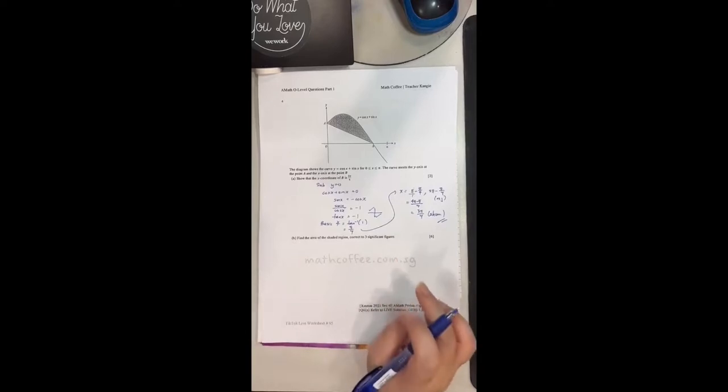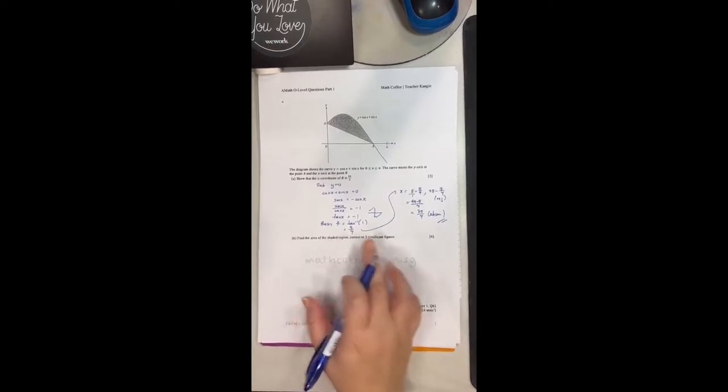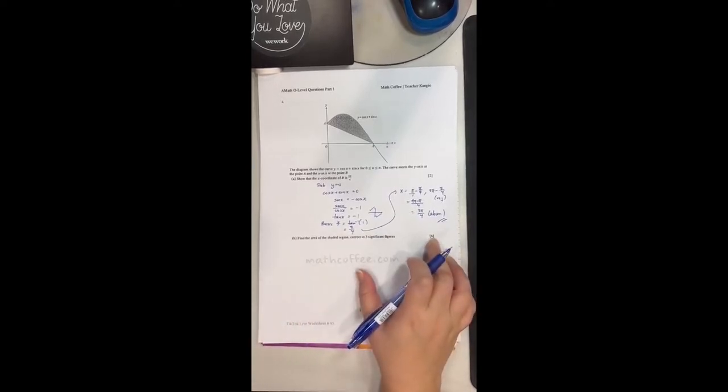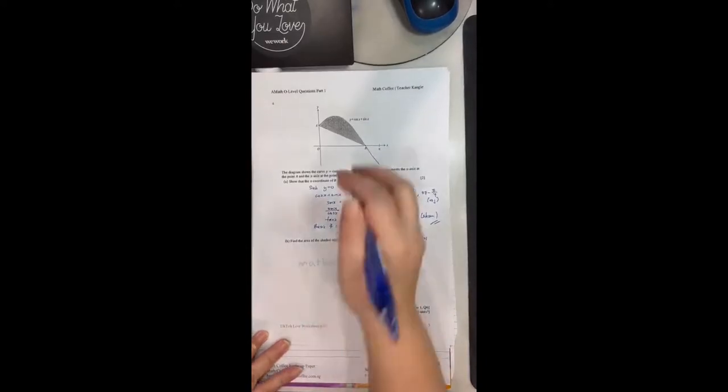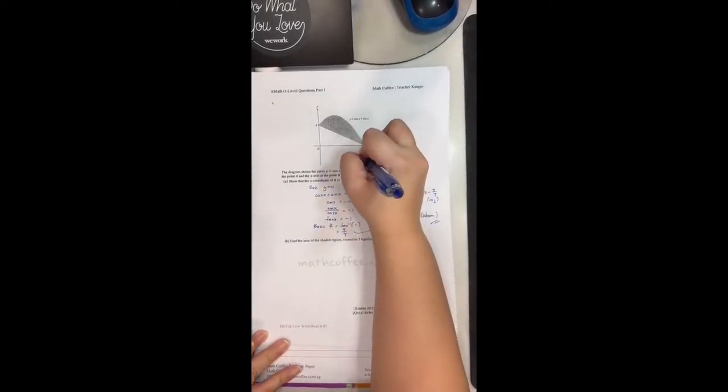Okay, now next. Find the area of the shaded region, 6 marks. Why is this tough? It's because this is trigo, and later when we substitute values, you have to be very careful. Okay, come. So after I have this, I put 3 pi over 4.